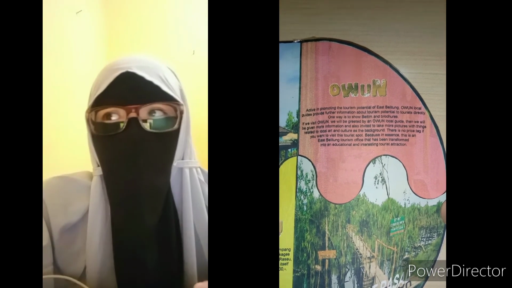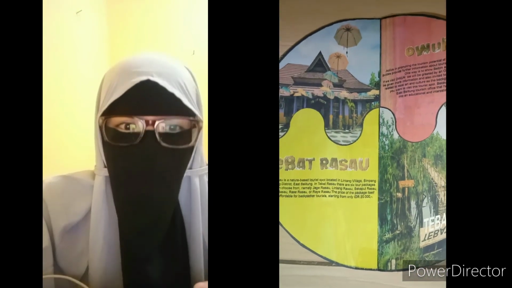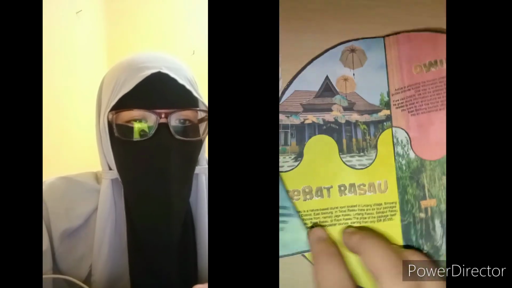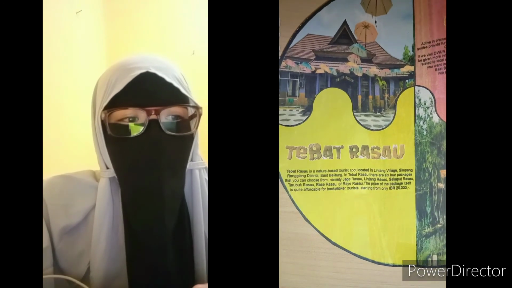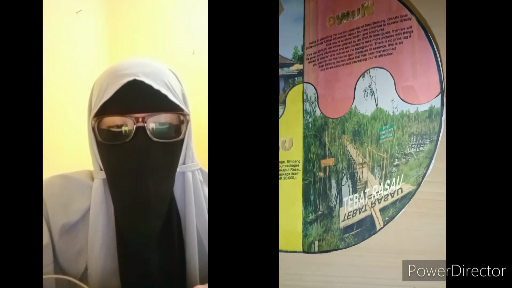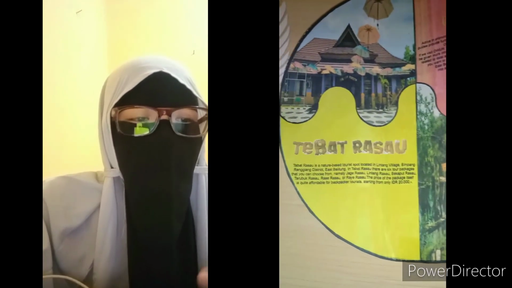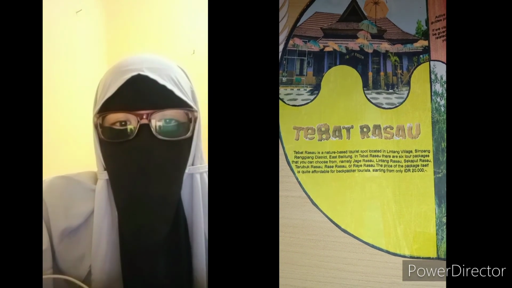Next, we go to Gantung area. In Gantung area, we can find a tourist spot called Tebat Rasau. Tebat Rasau is a nature-based tourist spot located in Lintang village. The distance is about 50 kilometers from Hananjudin Tanjung Padan Airport, or about 35 kilometers from Manggar City. Tebat Rasau has a unique biodiversity ranging from flora to fauna such as the Nantasik River pufferfish.